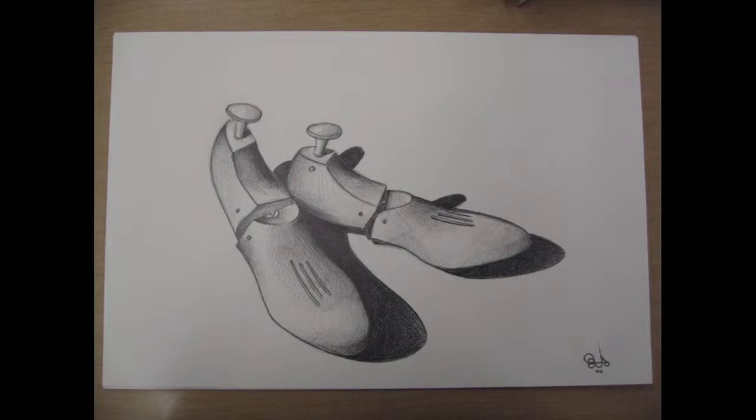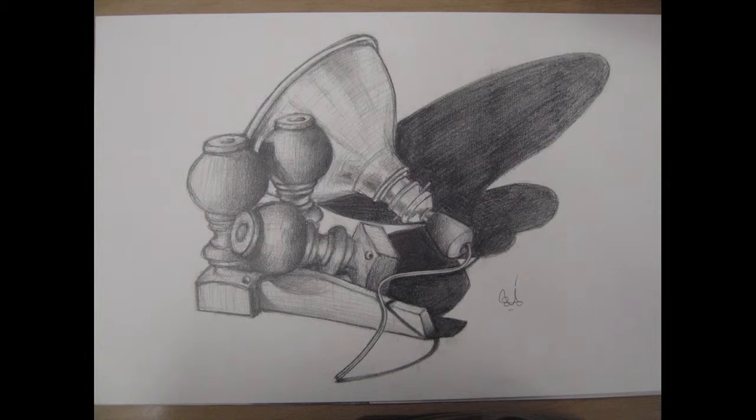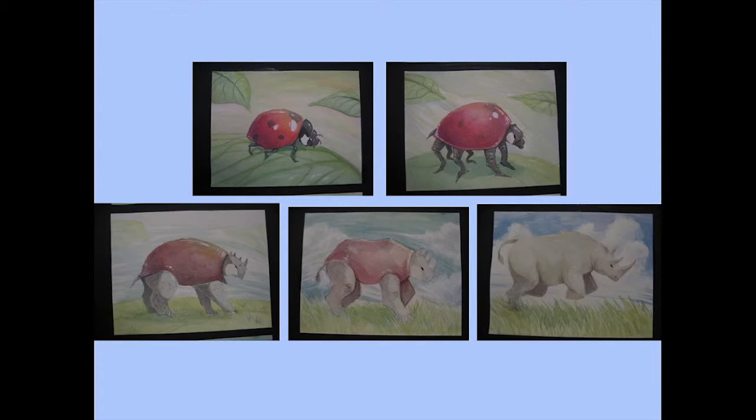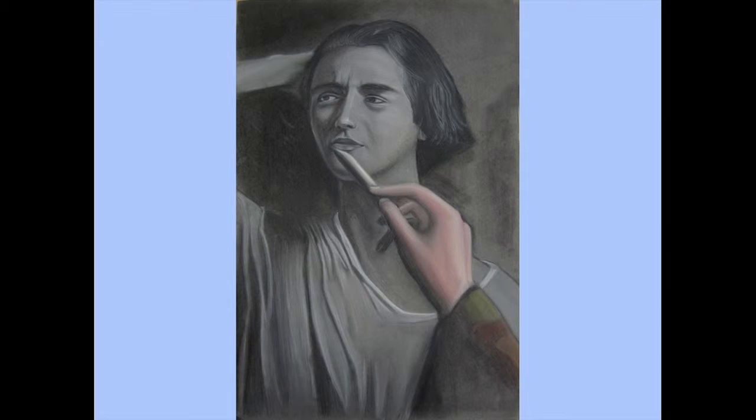Still life studies in pencil. And this is morphing one image into another. Colored pencil and watercolor. Moving on to Art 4, the very serious artist, most of them going on to art schools.